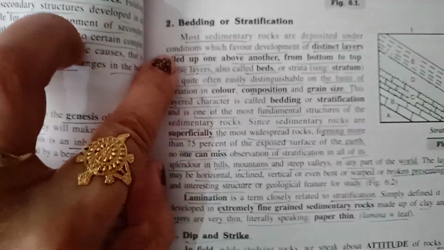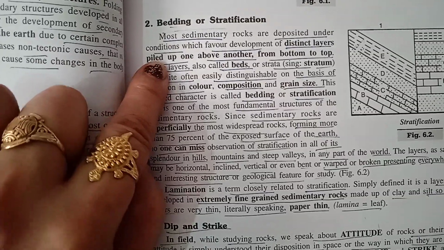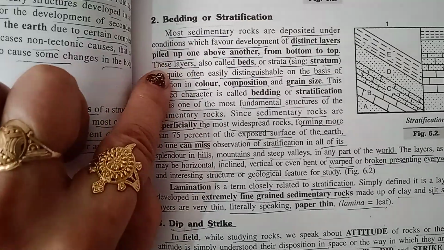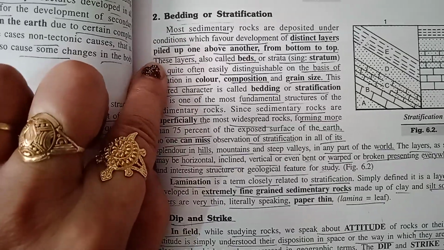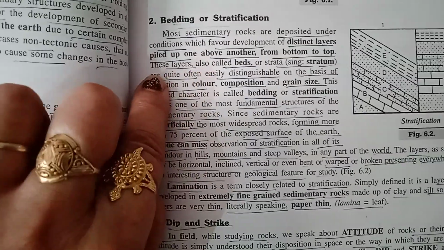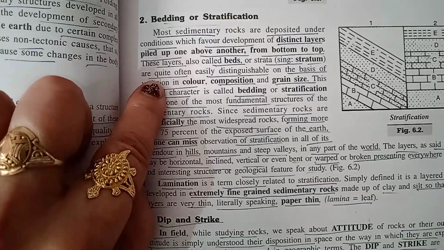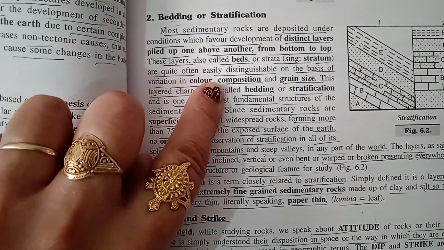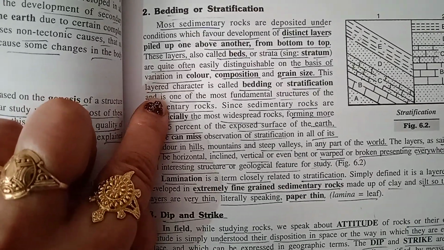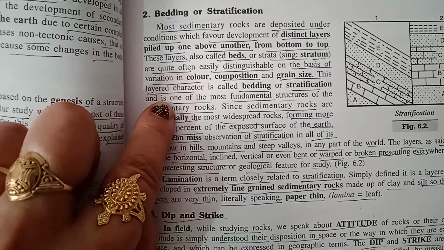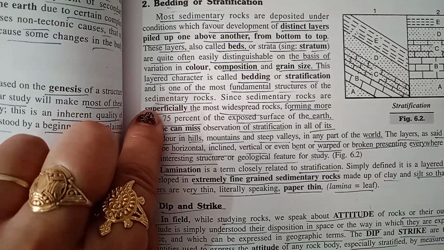Bedding or stratification. Most sedimentary rocks are deposited under conditions which favor development of distinct layers piled up one above another, from bottom to top. These layers, also called beds or strata, singular stratum, are quite often easily distinguishable on the basis of variations in color, composition, and grain size. Thus, this layer character is called bedding or stratification and is one of the most fundamental structures of sedimentary rock.